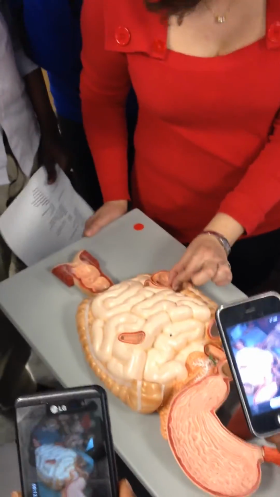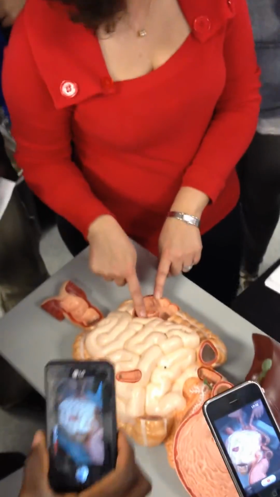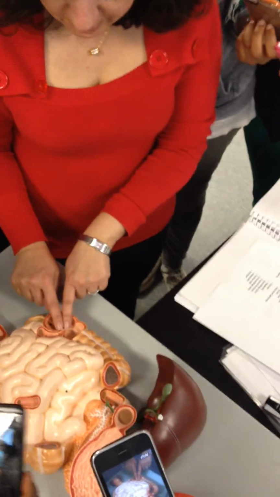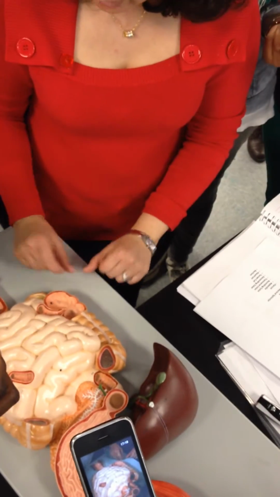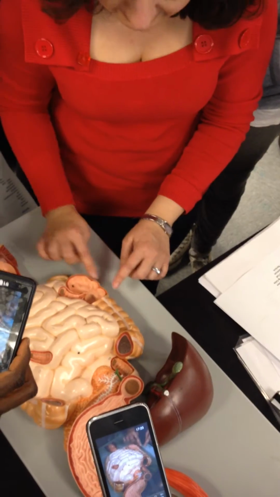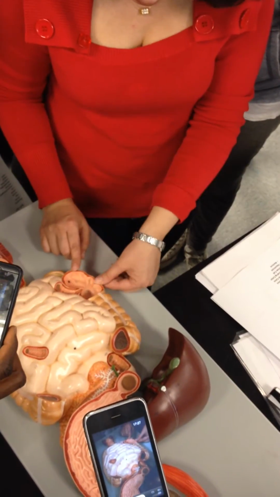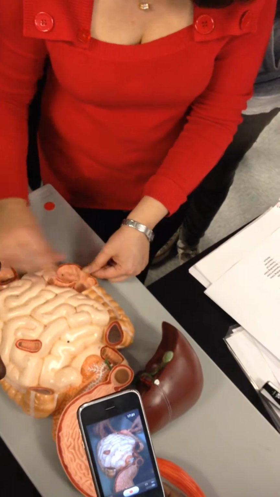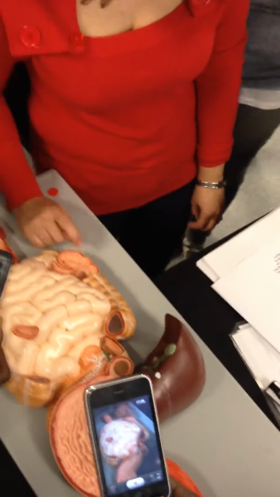So this is the sphincter here that we call ileocecal sphincter. So there's another sphincter here. One was here, pyloric sphincter. The other one is here that we call ileocecal sphincter. It's called ileocecal because it's between the ileum, which is the last part of the small intestine, and the cecum, which is the first part of the large intestine. So between these two, you have this sphincter here, which is called ileocecal sphincter.